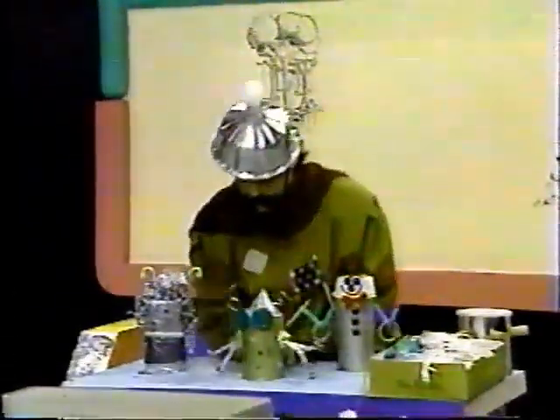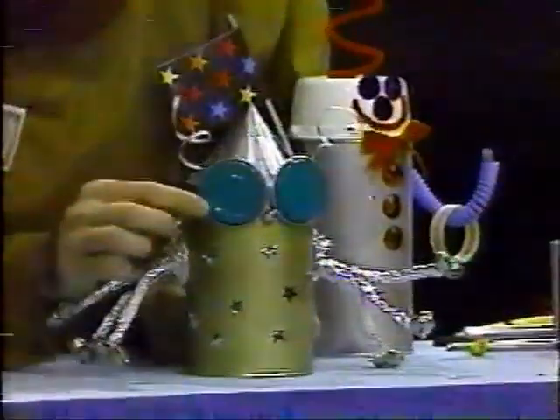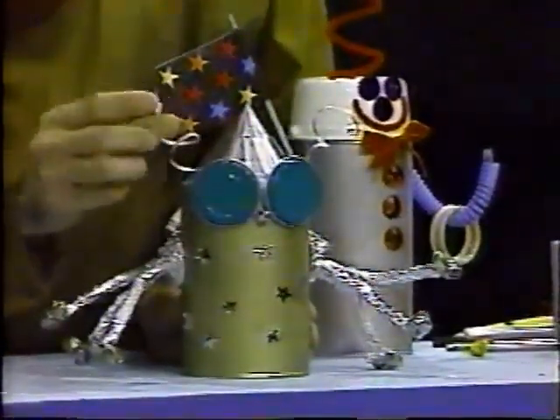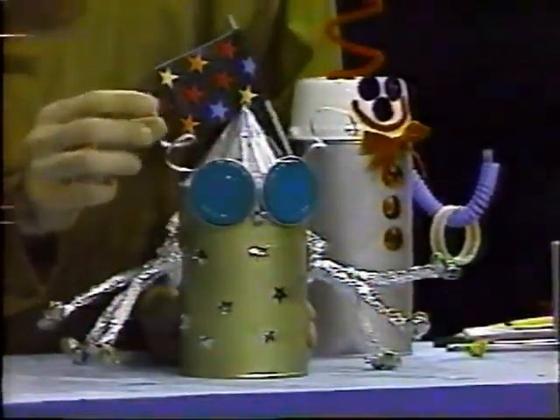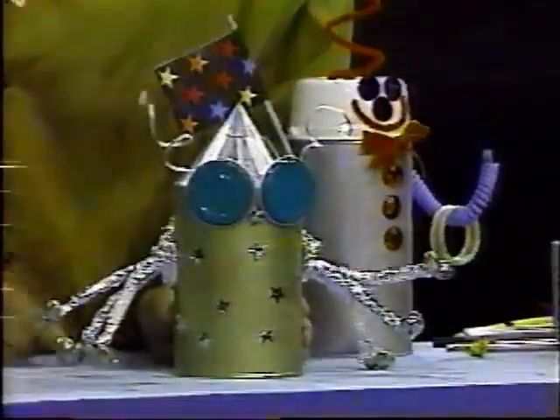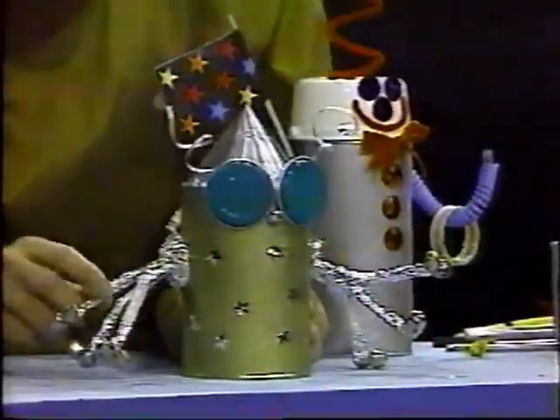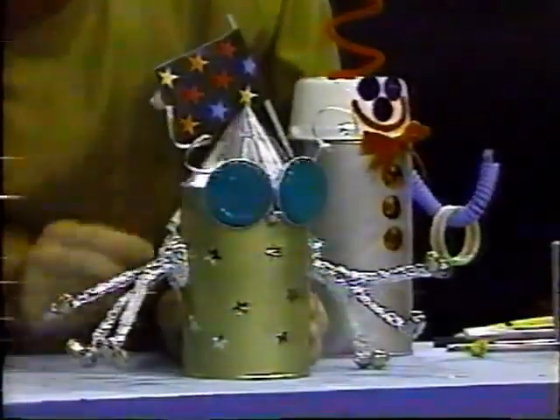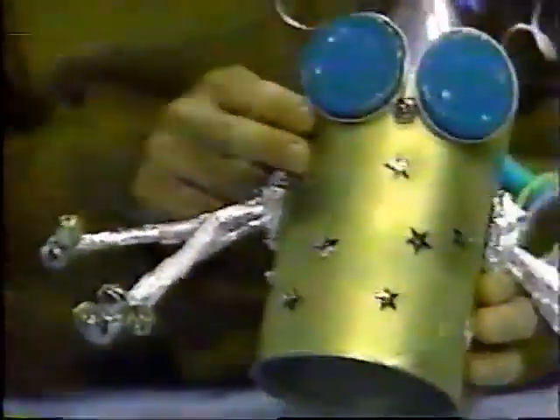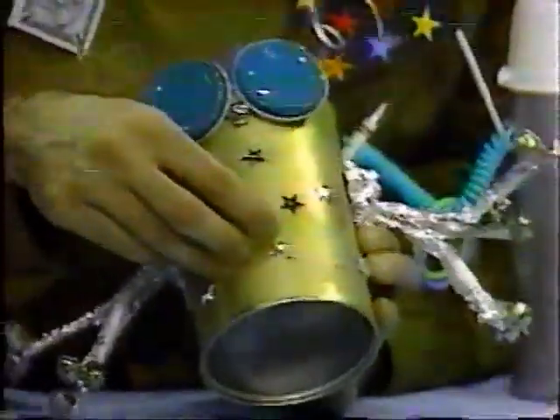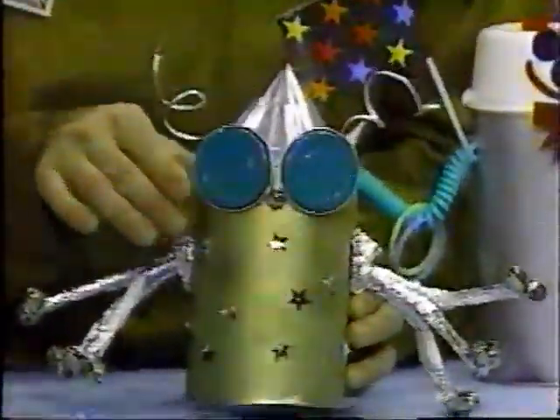For my bug robot, I used some bottle caps. I also took some wire and curled it around and made some very wiry eyebrows, eyelashes. I gave him a little pointed cap, and for his arms, all I did was use some straws and cover them with tin foil and put some bells on the end of his arms so he would jingle. I sprayed him gold and painted and also glued some stars to his front.